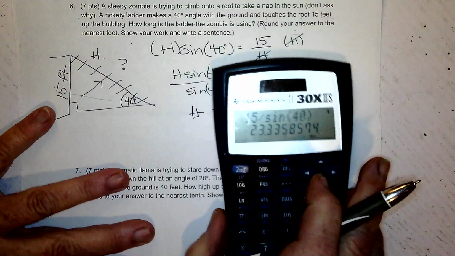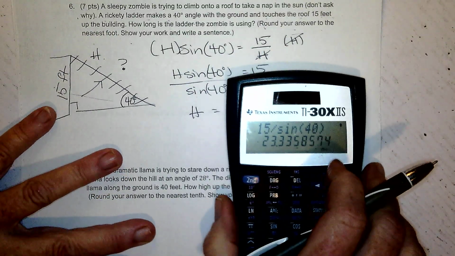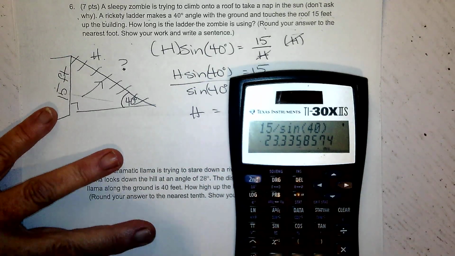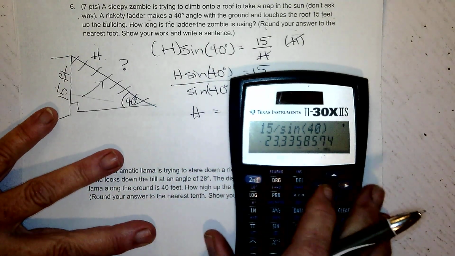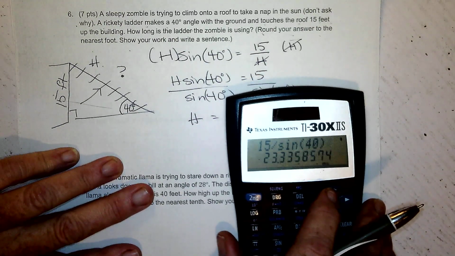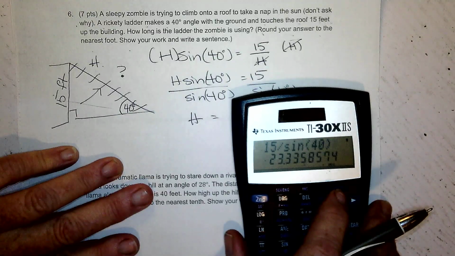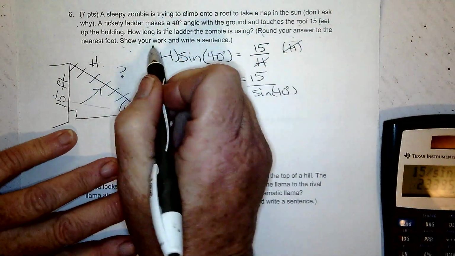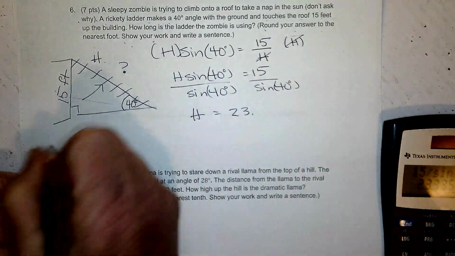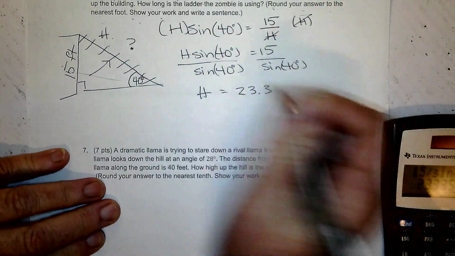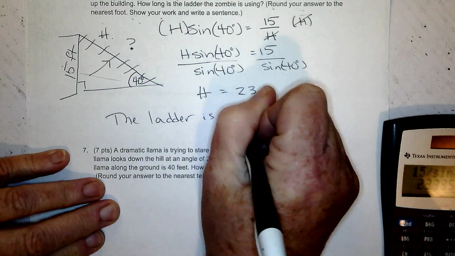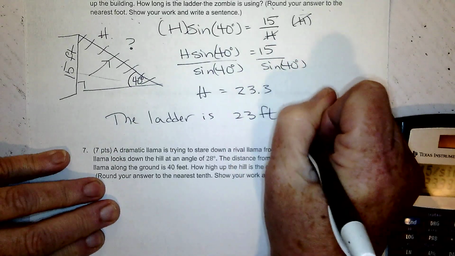If you had used problem solving method, which I don't think any of you did, your answer could have been 24, because a 23-foot ladder wouldn't have been long enough. You would have still been missing some, so 24 would have been a correct answer, actually a better answer. But I accepted 23 or 24 as my answers for these. And it says round your answer to the nearest foot. Also, to show your work, which I did, and write a sentence. So this was 23. I'm just going to leave it as that. The ladder is 23 feet, or you could have used 24 feet.